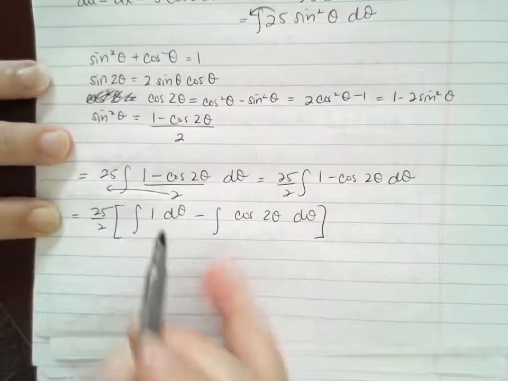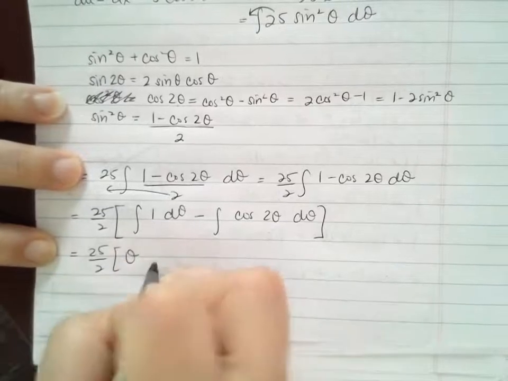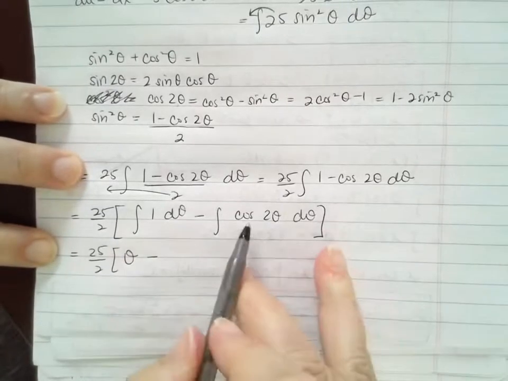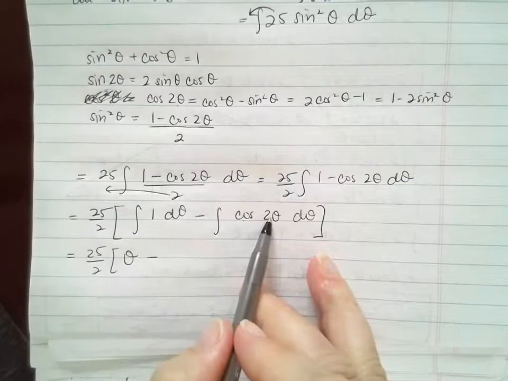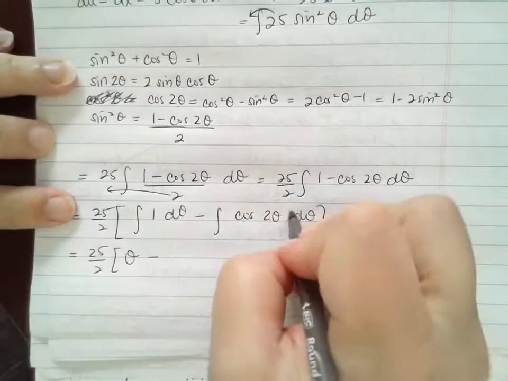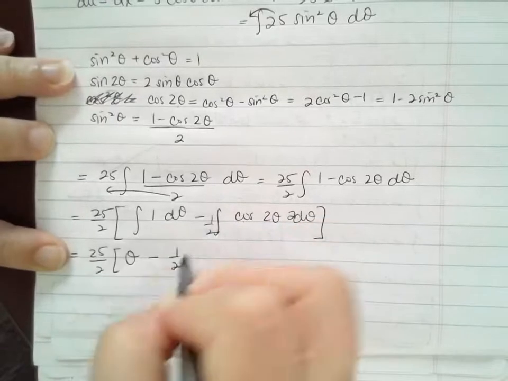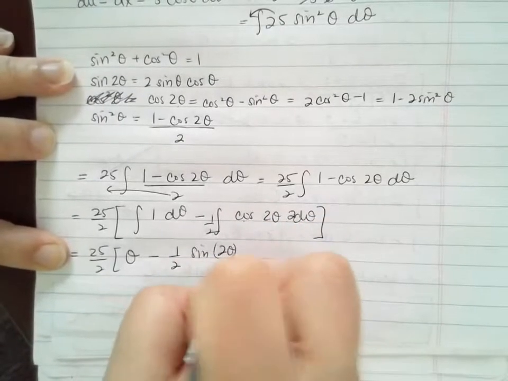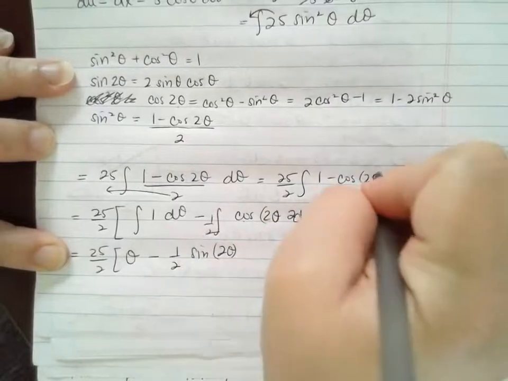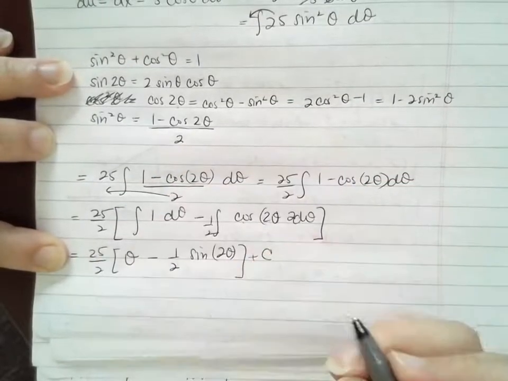The integral of 1 will just be theta. And I can't take the integral of cosine of u unless the u is balanced. So introduce a 2 here with a 1/2, and I'm going to get sine 2 theta. Let's see.